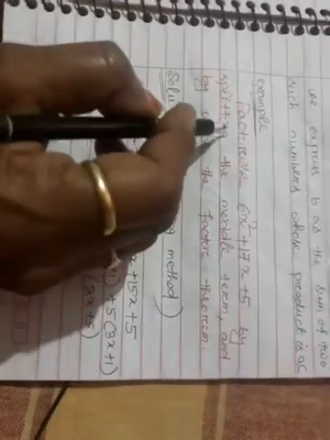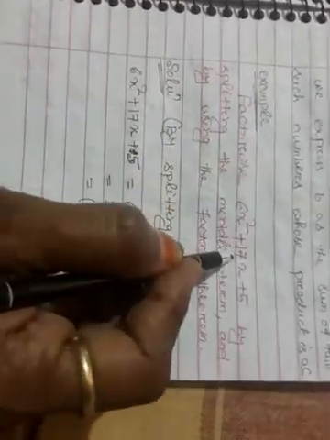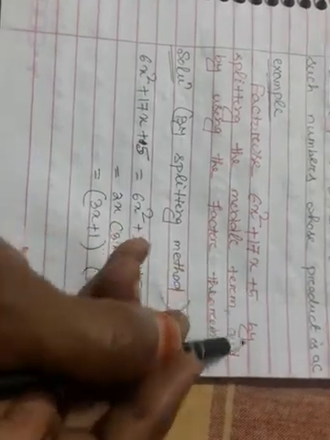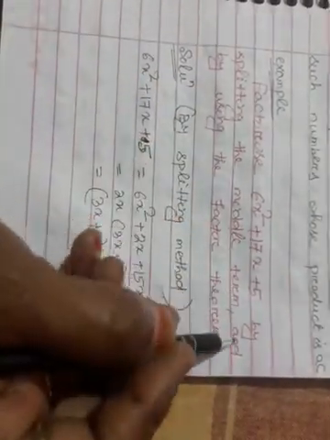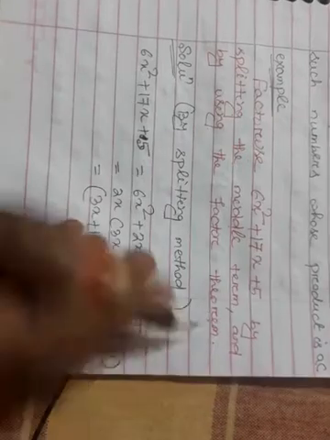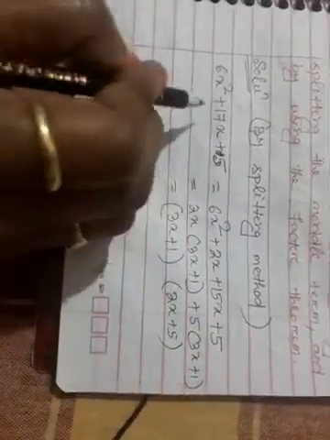Example: Factorize 6x² + 17x + 5 by splitting the middle term and by using the factor theorem. First, by splitting the middle term.